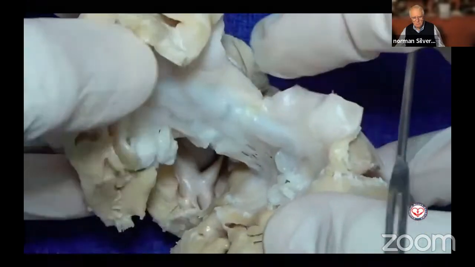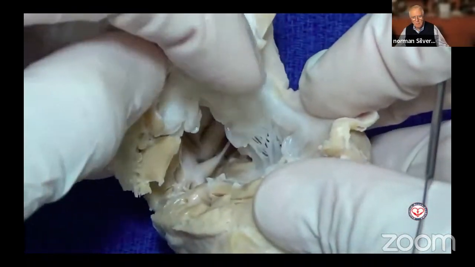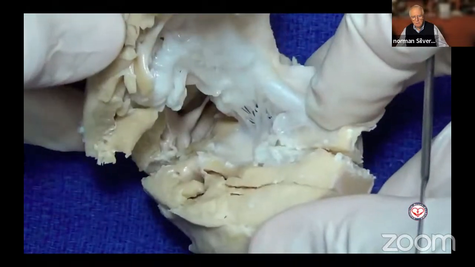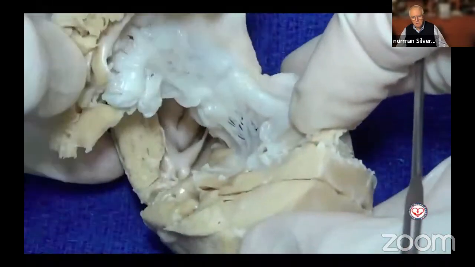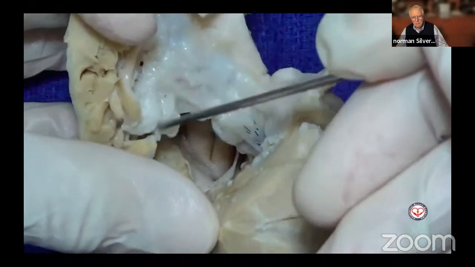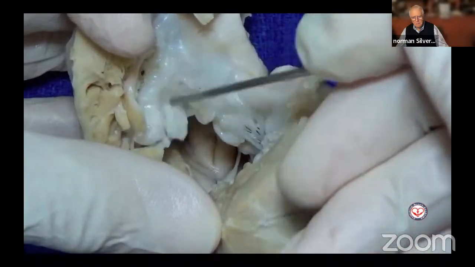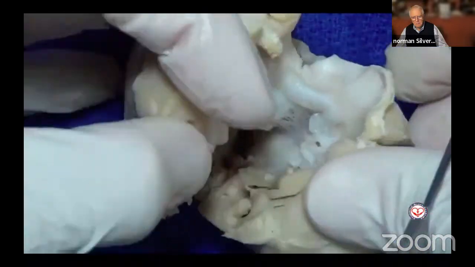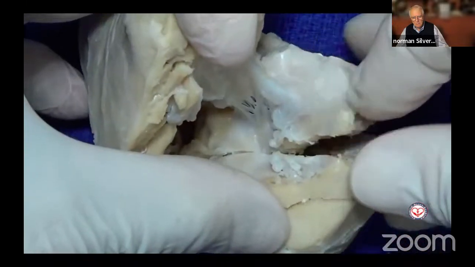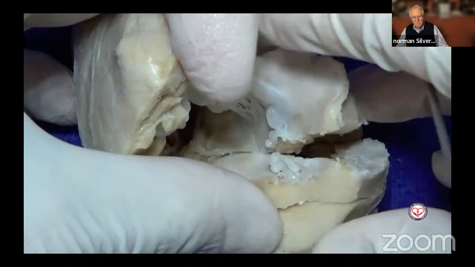On the left, we have a morphologically left atrium and atrial appendage. The atrioventricular junction is guarded by a dysplastic tricuspid valve. You can see it has a curtain-like posterior-most leaflet that is somewhat thickened, and there is also an epsteinoid malformation along the inferior aspect.